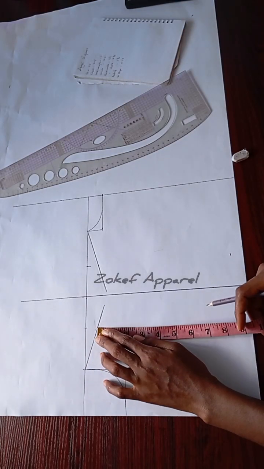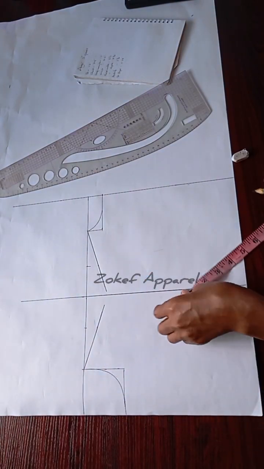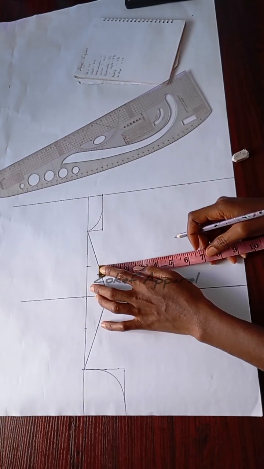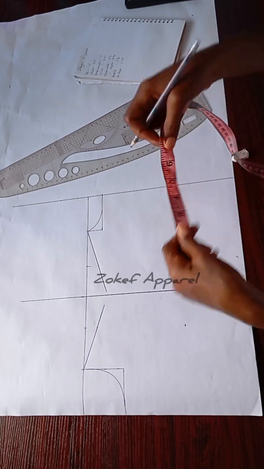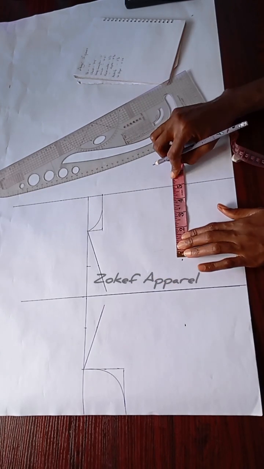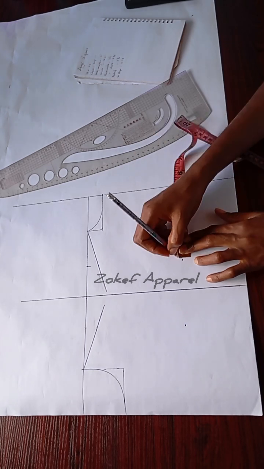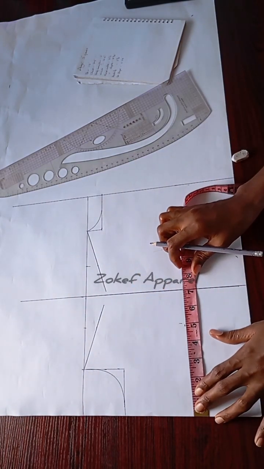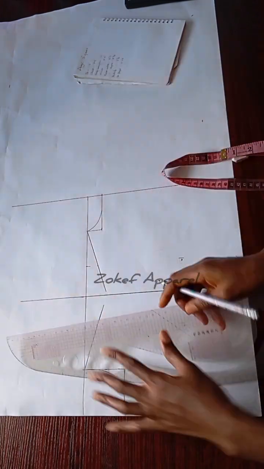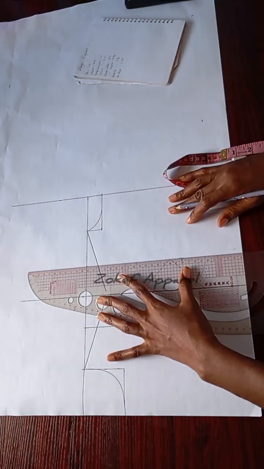So our armhole depth here is 5.5. We mark that here, 5.5 from the shoulder slope. And then to get the straight line, just mark out the half of the shoulder. We have 5 here, so we come down here and mark 5 inches. Also mark 5 inches here, and connect with a straight line. Do the same here too for the back.